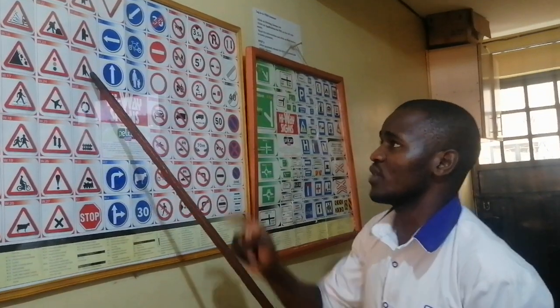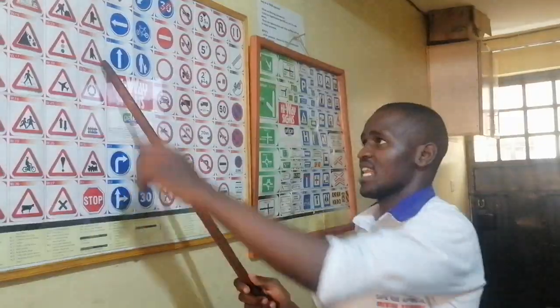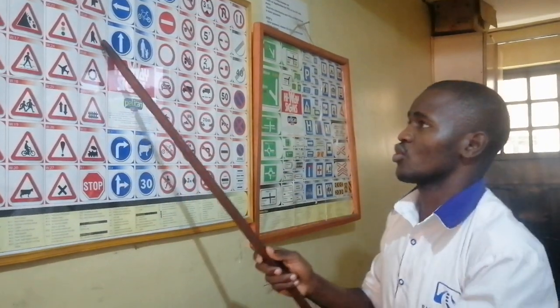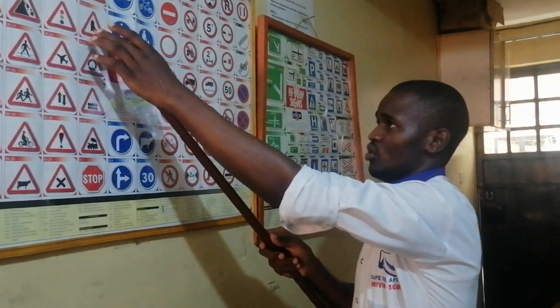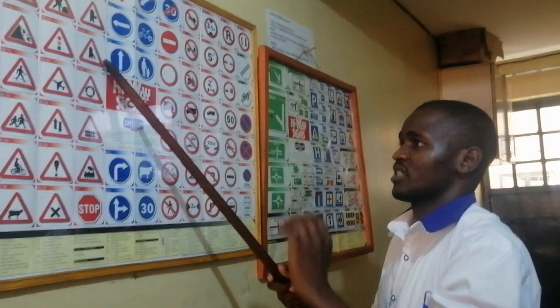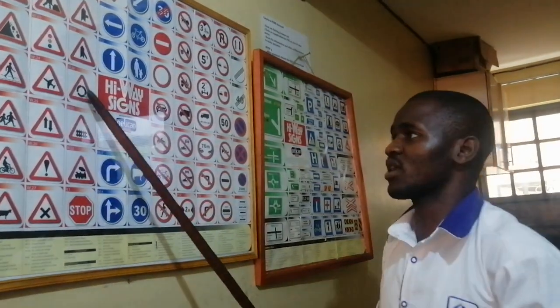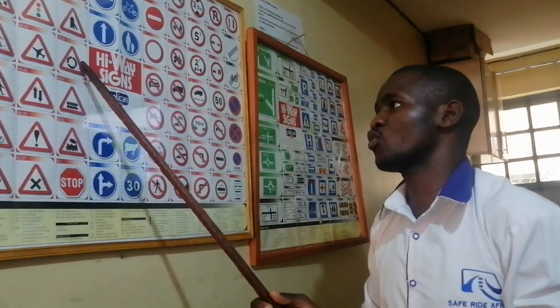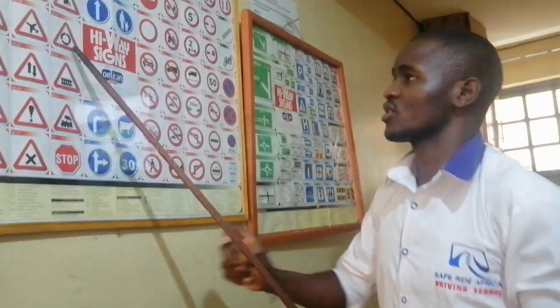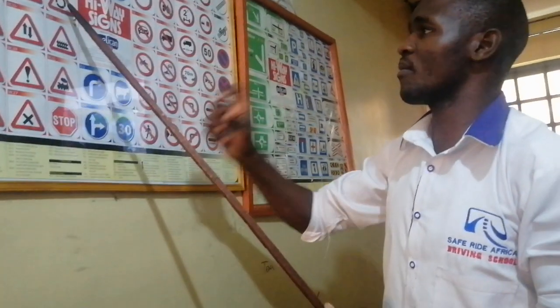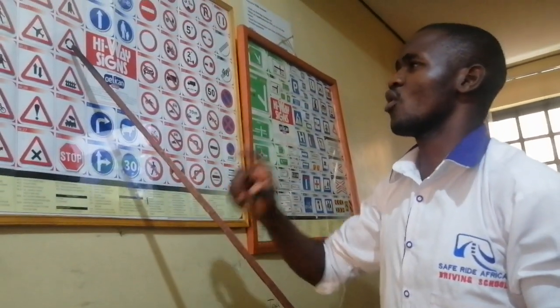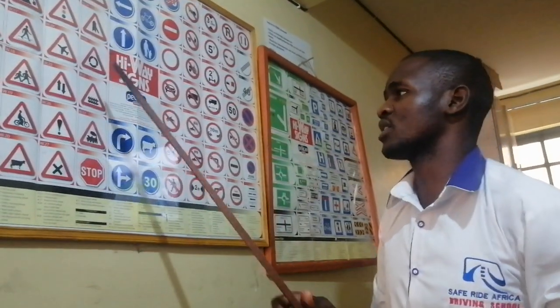Then this is major road with acceleration lane from right ahead. It's like a junction, so you also need to slow down and stop. Roundabout. A roundabout is a point where two or more vehicles meet. So on a roundabout here, you also need to follow all the rules on roundabout.